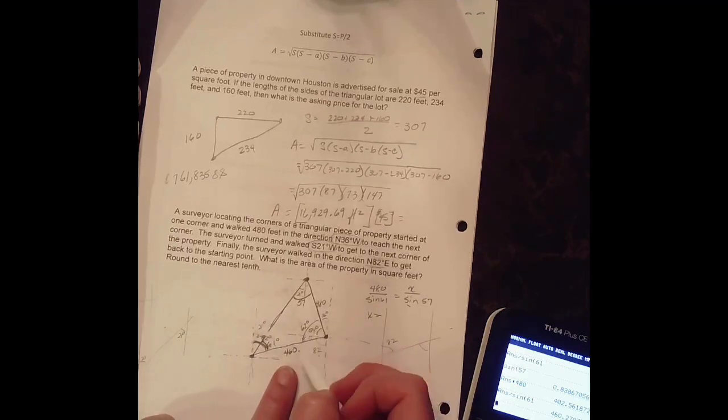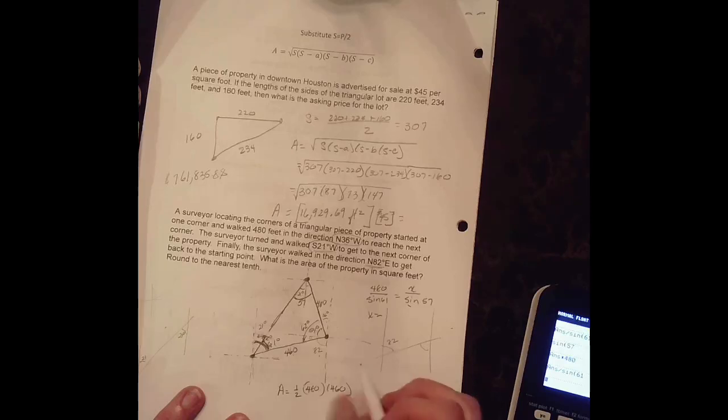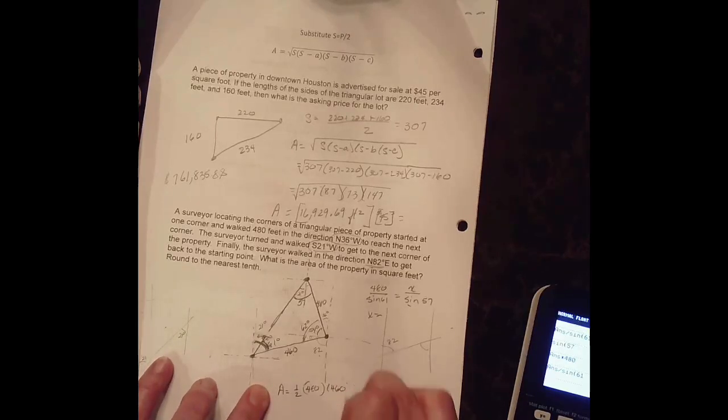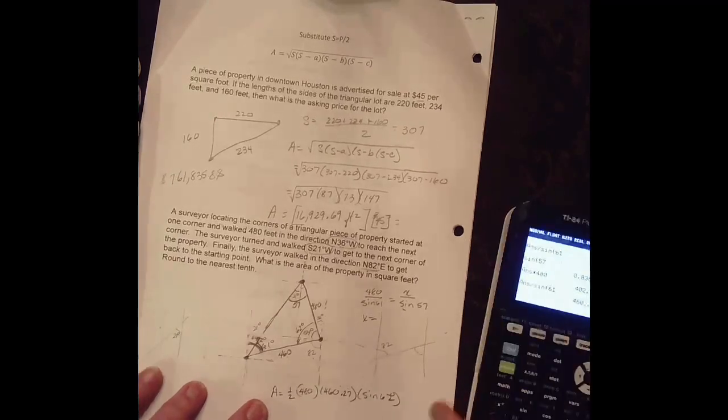At this point, since I have the two sides, I can use my formula. A equals 1/2 times 480 times 460, and then probably times the sine of 62, and that will take care of me.